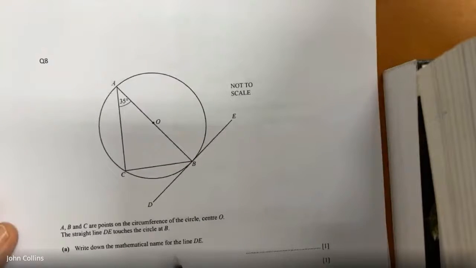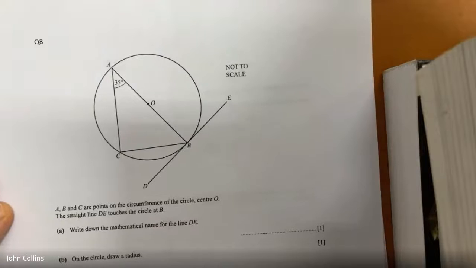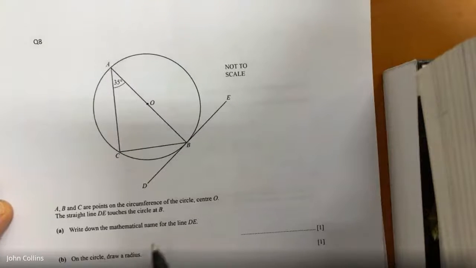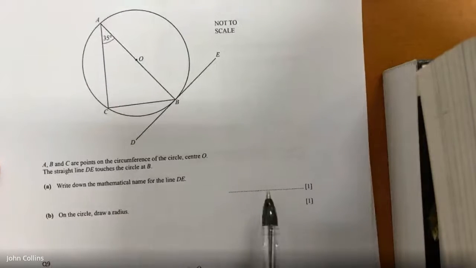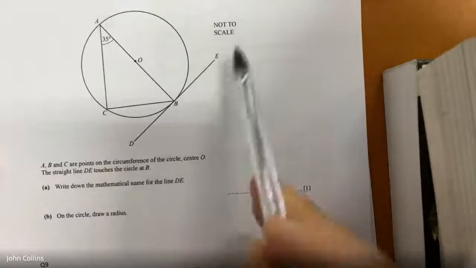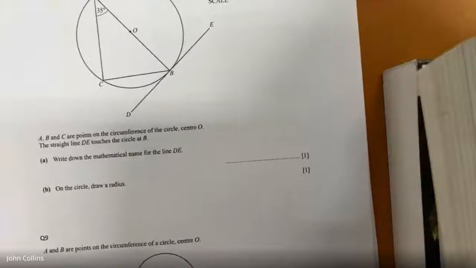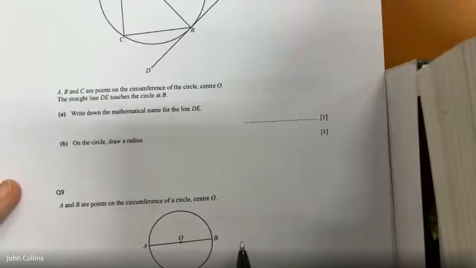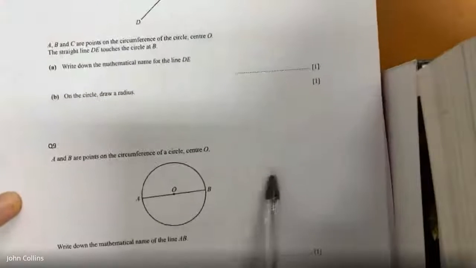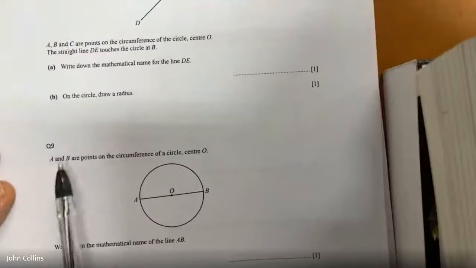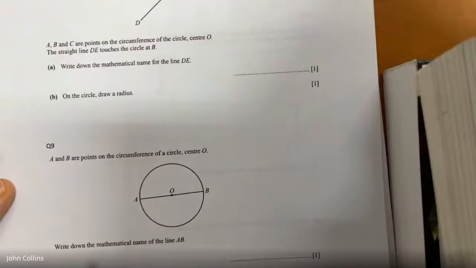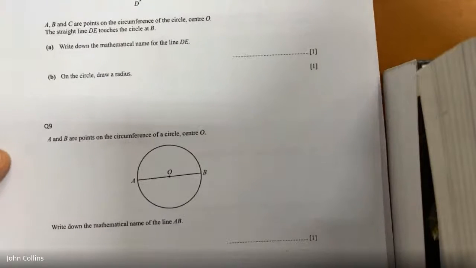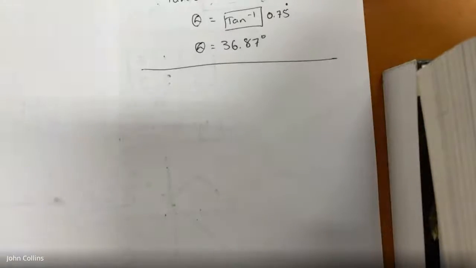Question 8 then. So this is your circle theorem question. I'm not going to help too much with that. We just need a name for what that line is. What's that called when it does that? And draw a radius. So I presume you can draw a radius. I think that was the previous exam question that you got last term. So A and B are points on the circumference. Write down the name for AB. So that's another gimme question, a line that goes through the center like that. So question 8 and 9, particularly simple.